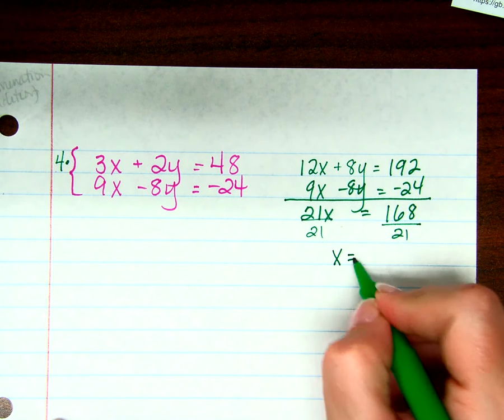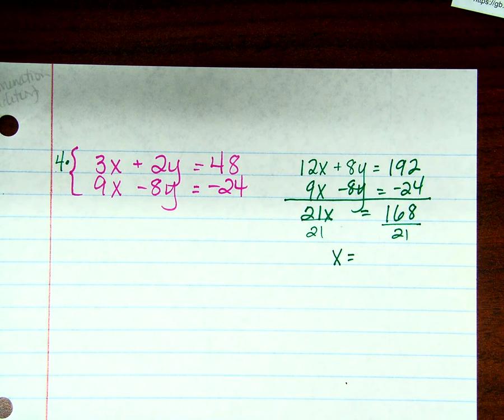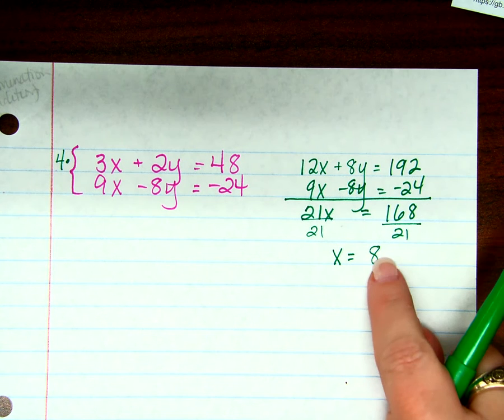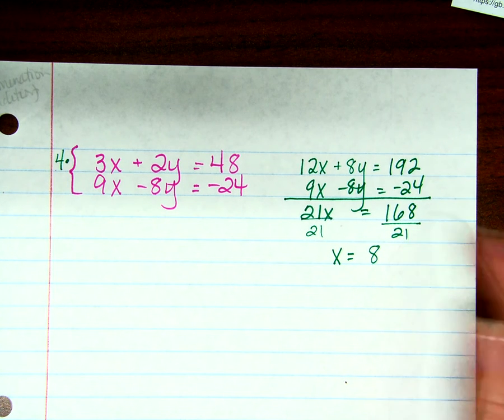So what's x equal? 8. It's definitely 8. You could check your math by saying 8 times 21. Is that 168?